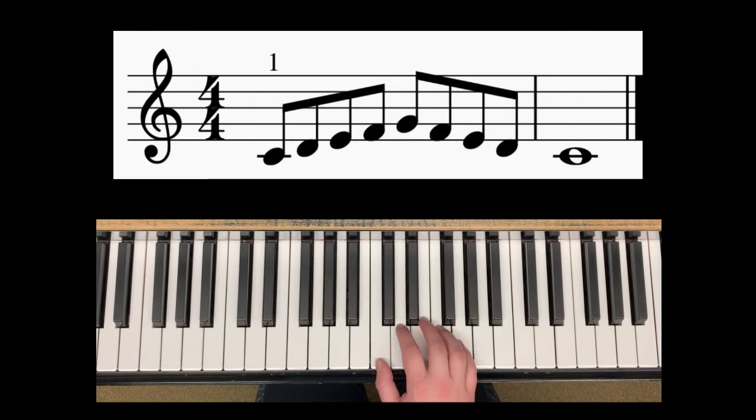So you would count this example like this. 1 and 2 and 3 and 4 and 1 and 2 and 3 and 4 and. Now try to play with me. 1 and 2 and 3 and play and 1 and 2 and 3 and 4 and 1 and 2 and 3 and 4 and.